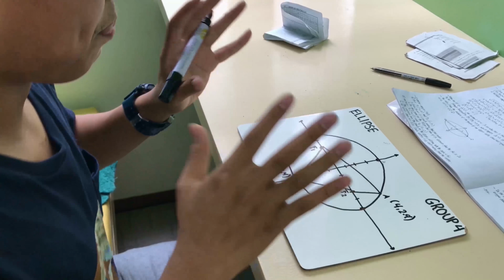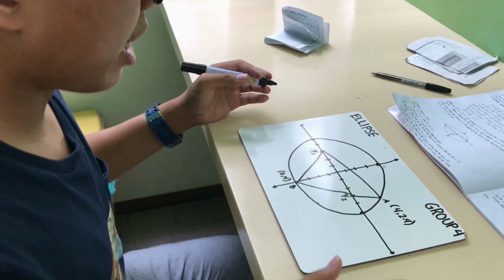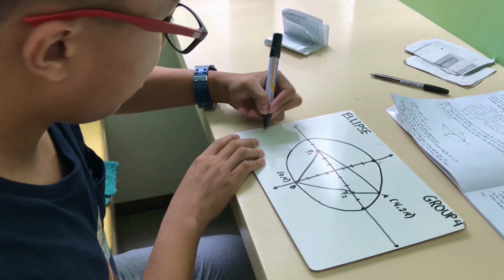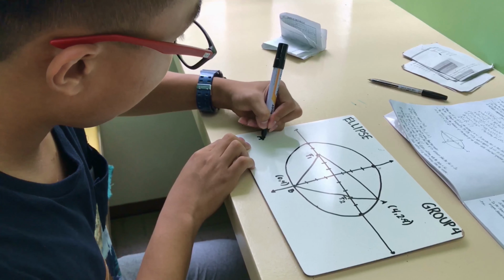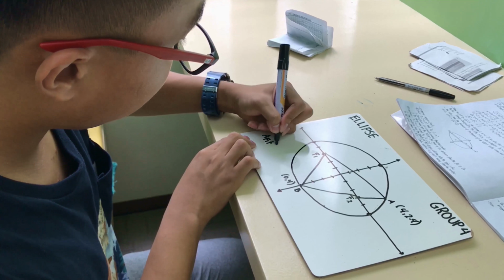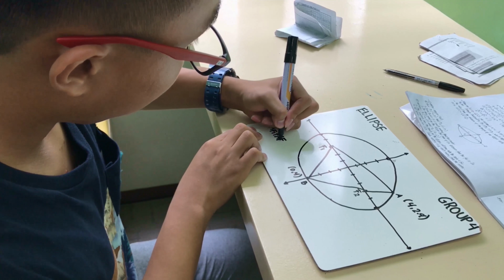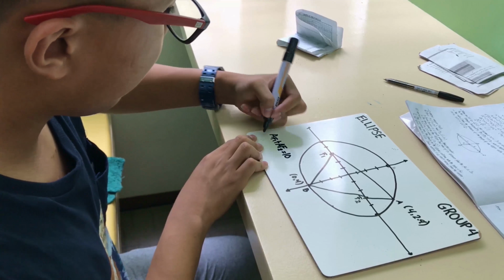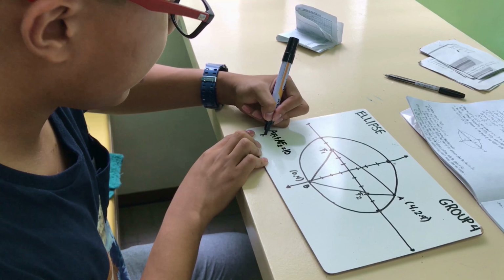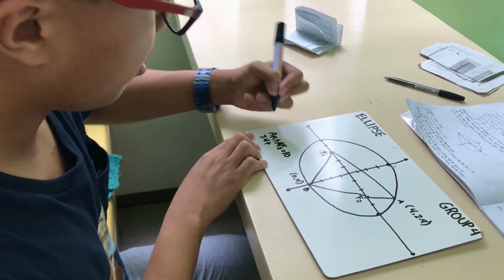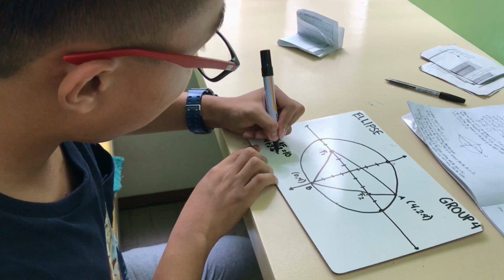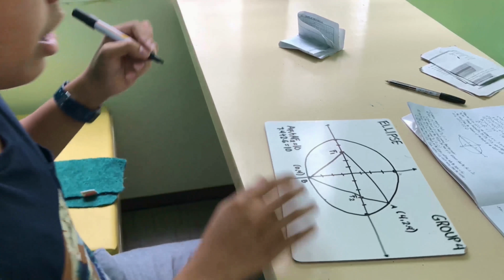From earlier calculations, we found that if you add AF1 plus AF2, it will give you around 10. Why? The distance of AF1 using the distance formula is 7.4, while AF2 using the distance formula is 2.6. If you add them both, you get 10.